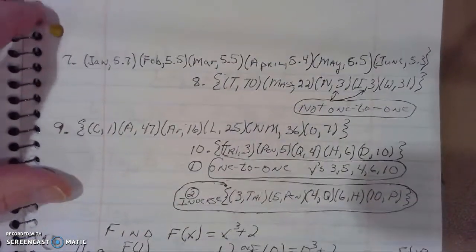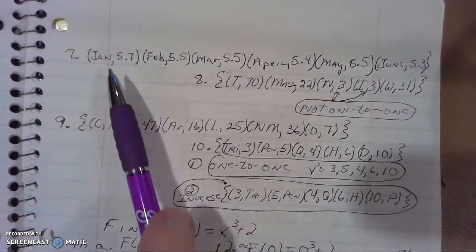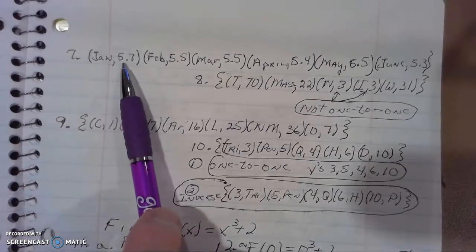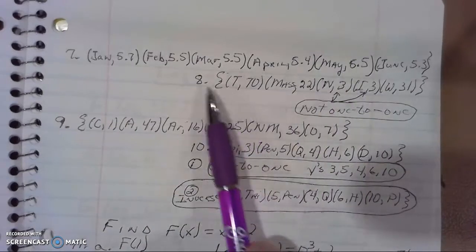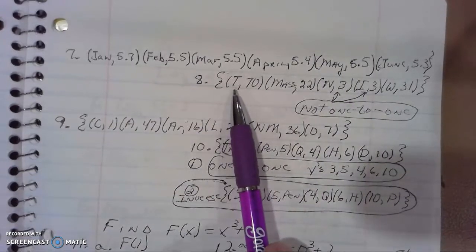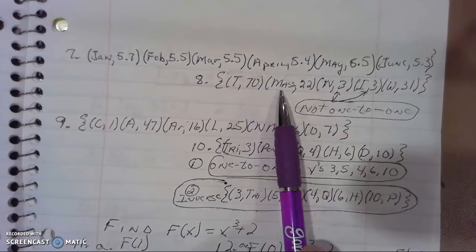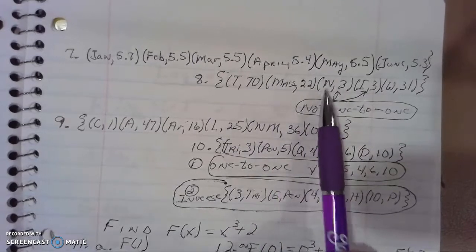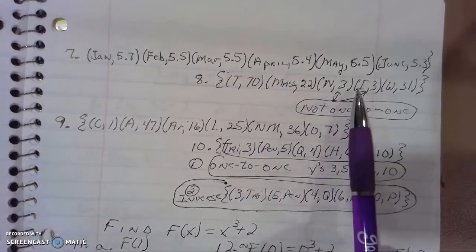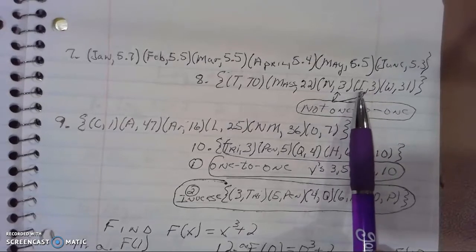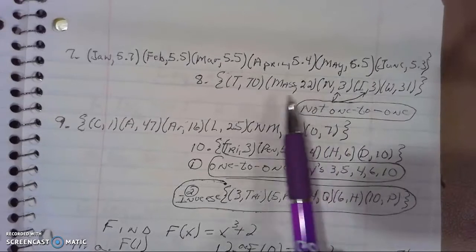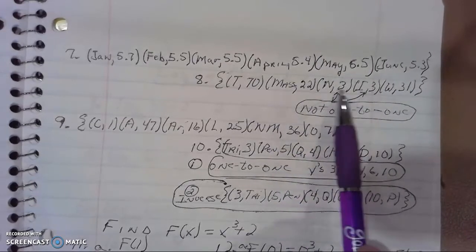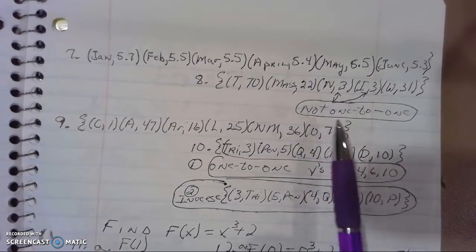Then, getting a little fancier with our functions, we have number 7, and like this, I abbreviated. Number 8, I had Texas at 70, Massachusetts 22, Nevada 3, and another state 3, and Wisconsin 31. Is it one-to-one? No, because these two states had the same y coordinate, not one-to-one.